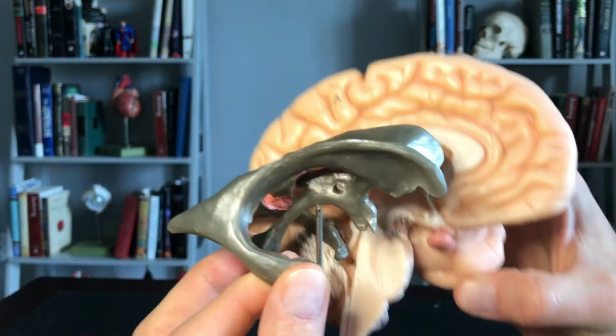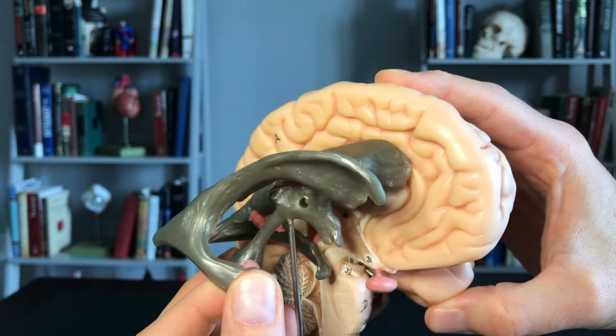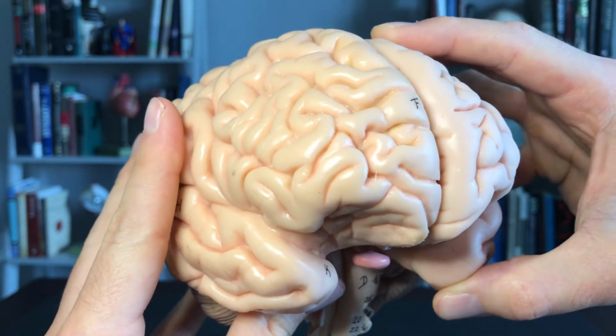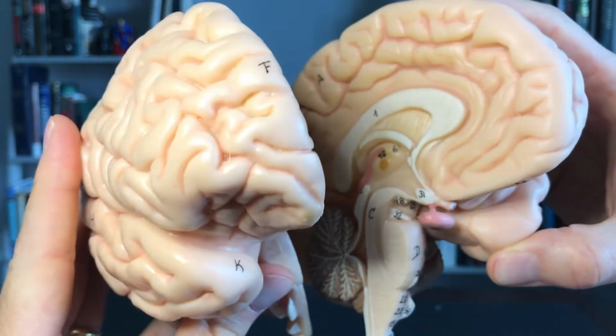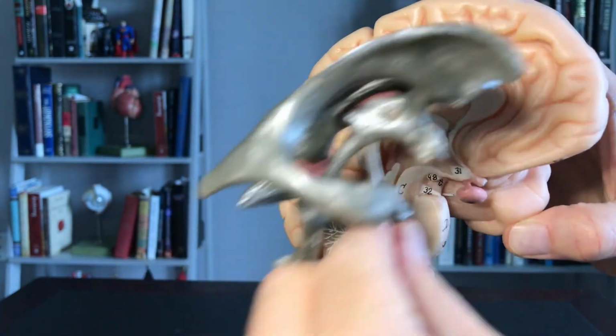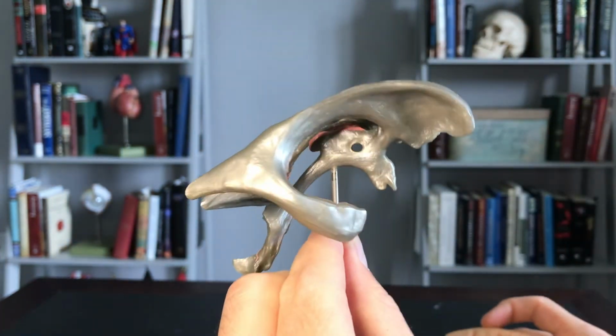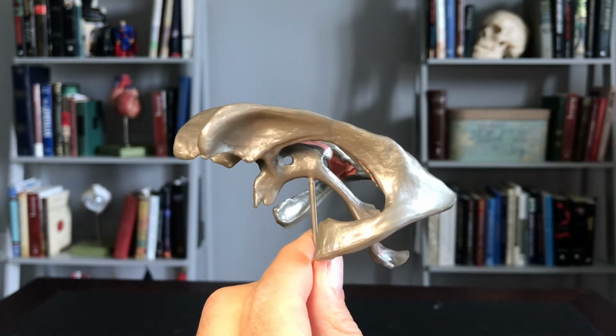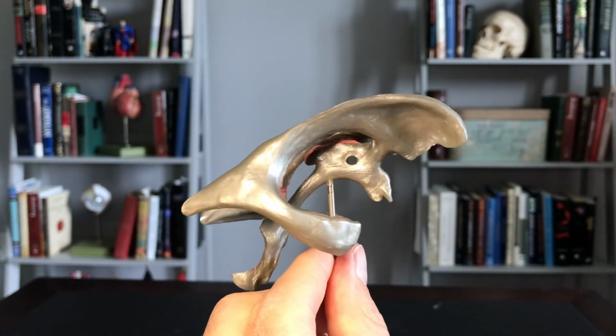If I took this and I sort of squished this side on, and then I squished this side on, and then I made a mold, and I peeled them apart, this is what would represent the mold there. That would be the open cavities in our brain. We call them the ventricles of the brain.